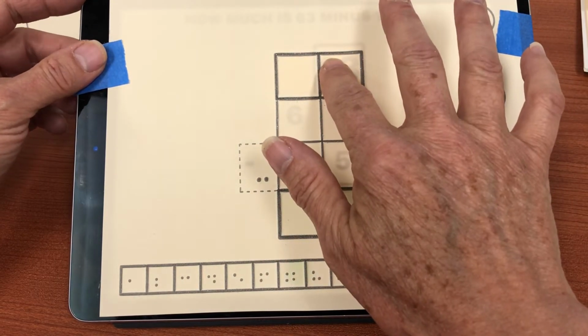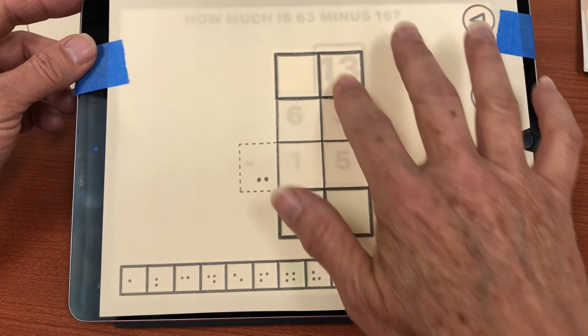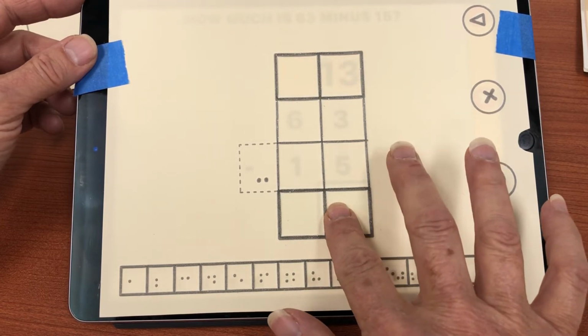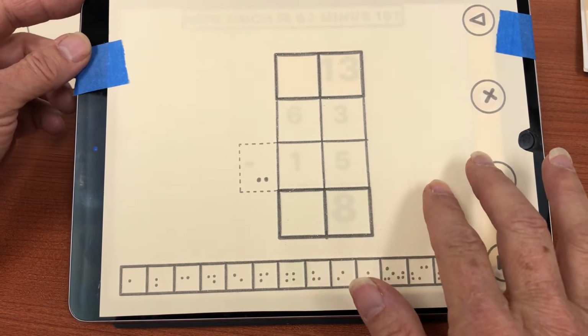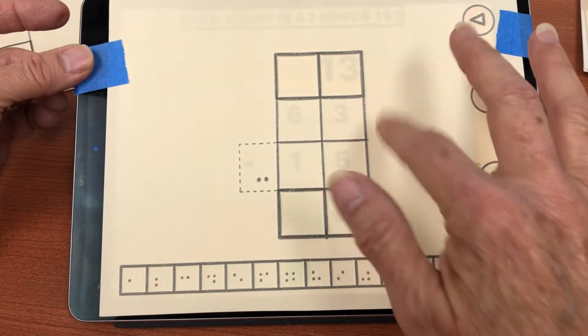Now regroup, I have 13. So now I have to insert an answer. 13 minus 5 is 8. Oh, I need to go to that box. Equals. Press 8. Okay. How much is 63 minus 15? Subtraction with numbers.